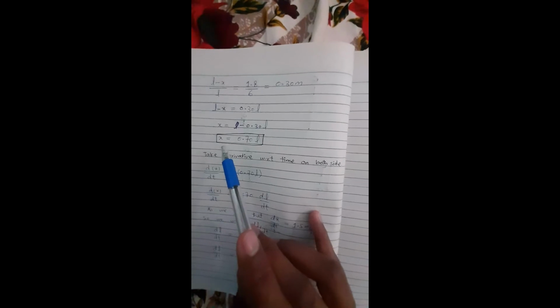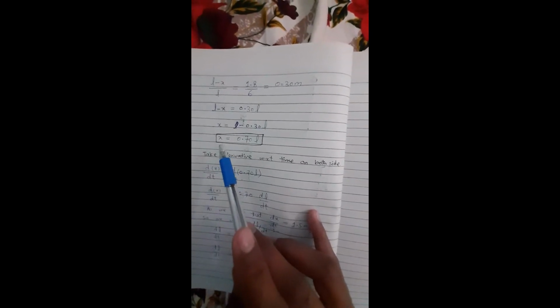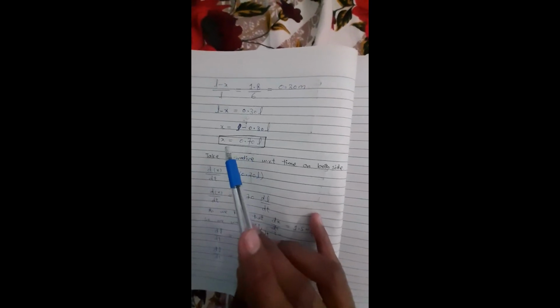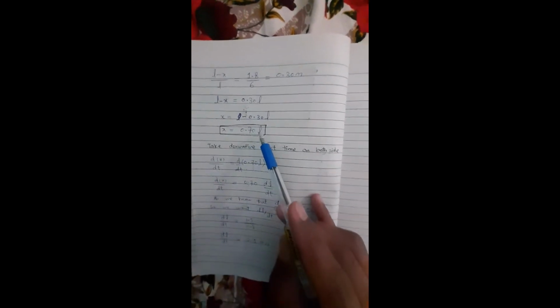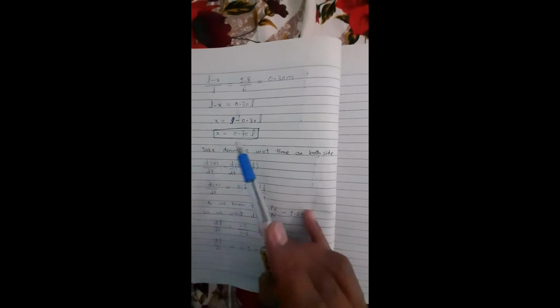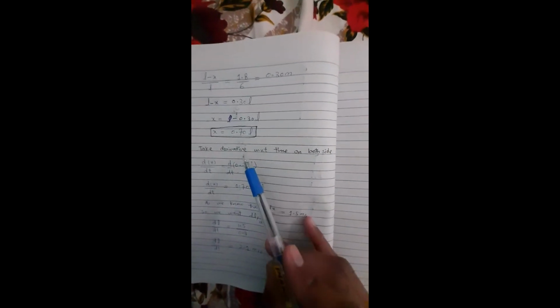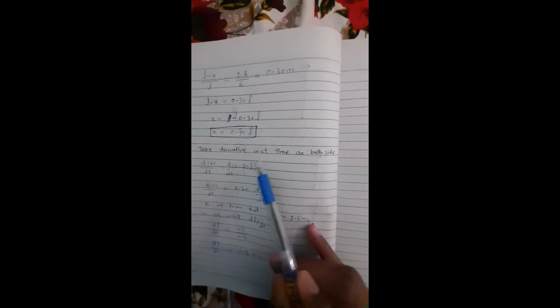So the relation we need between L and x is x equals 0.70 L.